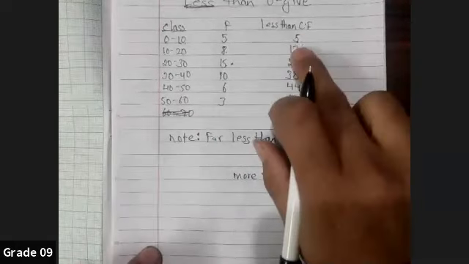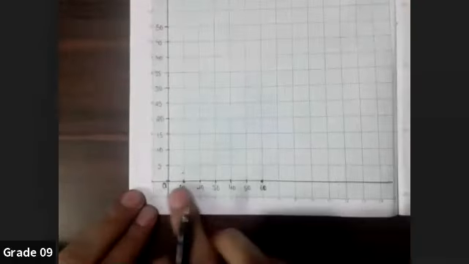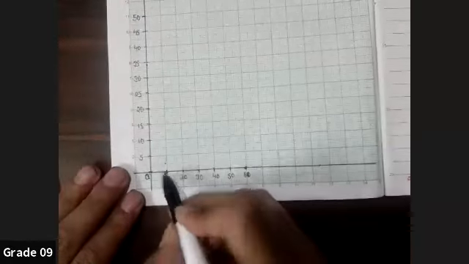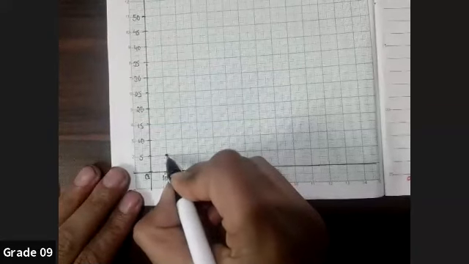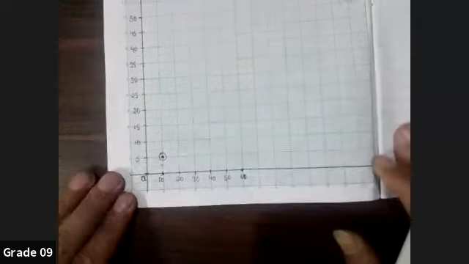Right now my first marking point is 5, right? So I have to focus on 0 to 10. 0 to 10 means right now 10. Where is my 10? Here. So 5 is at this point. So I'm marking here. You can circle it also, it looks more beautiful. My first point is 5.